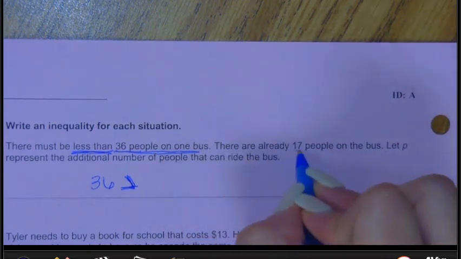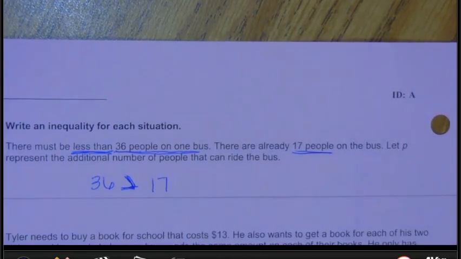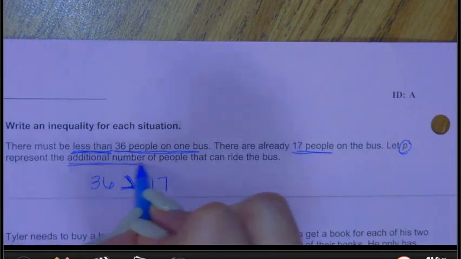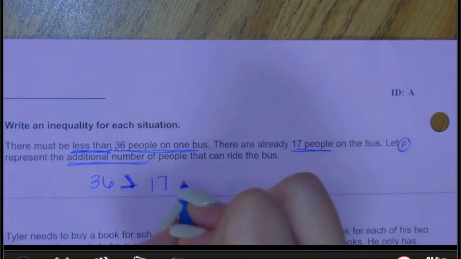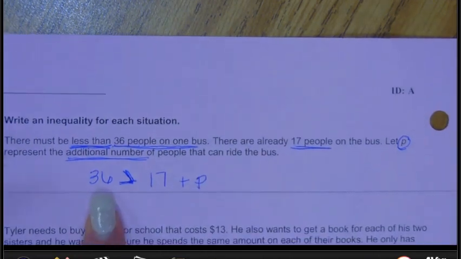There are already 17 people on my bus. So right now, I already have 17 people. And I want to let P represent the additional number of people that can ride the bus. So I have 17, and I need to add P more people until I can get to 36.